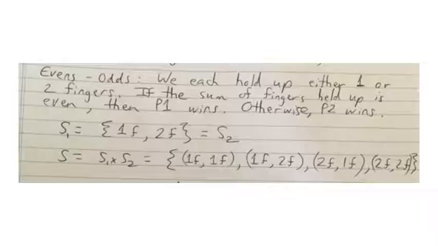The strategies available to you, player 1 in this game, capital S sub 1, are, well, you can hold up one finger or you can hold up two fingers. You only have one decision node, and at that decision node you can either hold up one or two fingers. Also, me, player 2, my capital S sub 2 set of strategies is I can hold up one finger or two fingers. So we have the same strategy set.